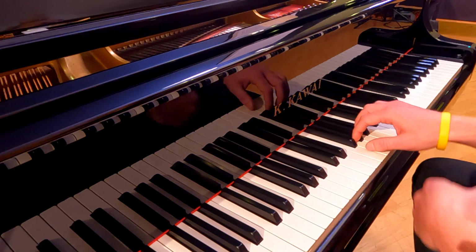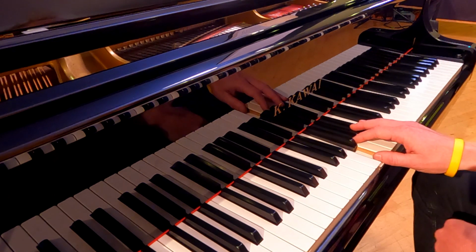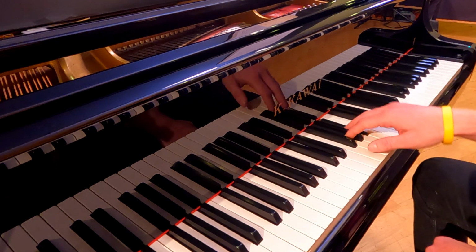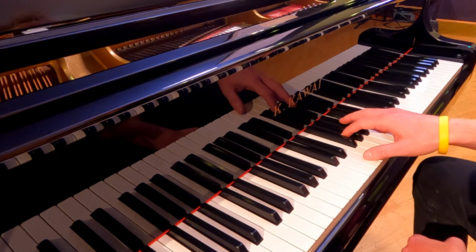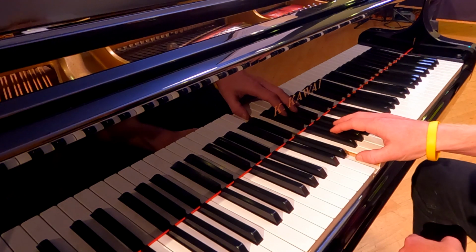Now while continually counting 1, 2, 3, 4, practice playing each of those notes on the first beat. For example, on the F, 2, 3, 4, 2, 3, 4, 2, 3, 4, 2, 3, 4. And these will be the starting notes to your melody.